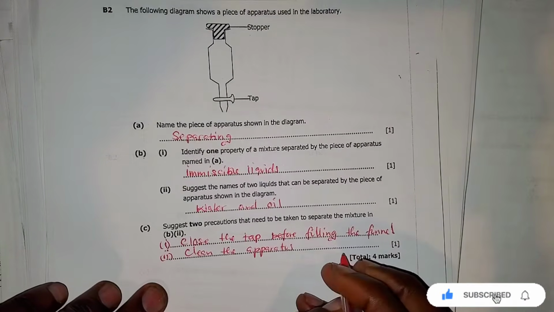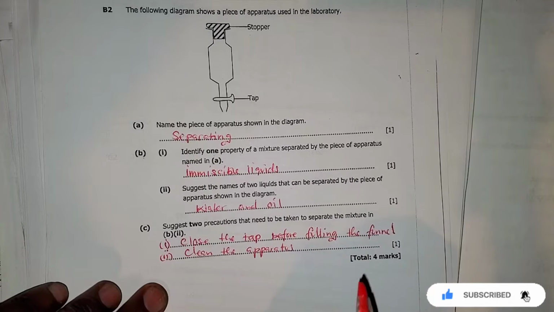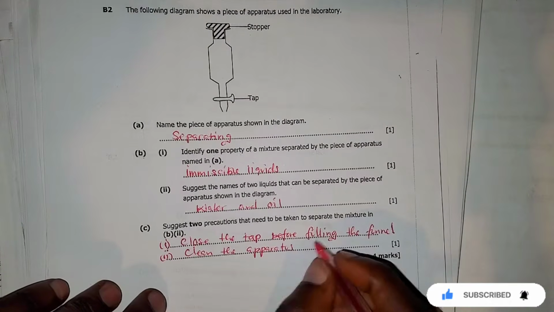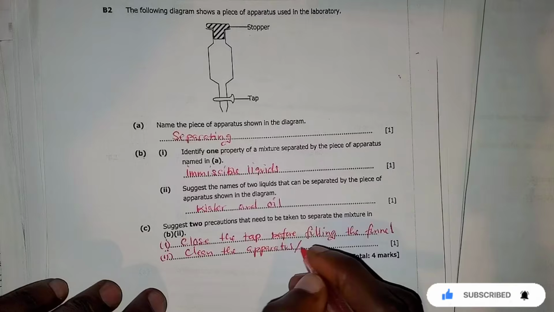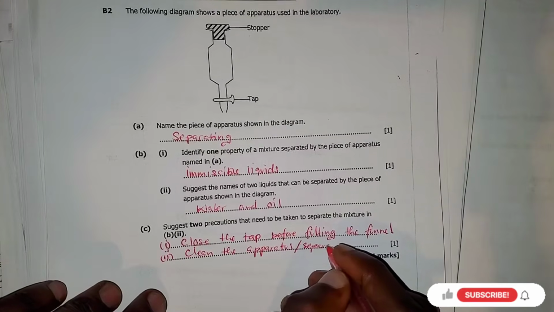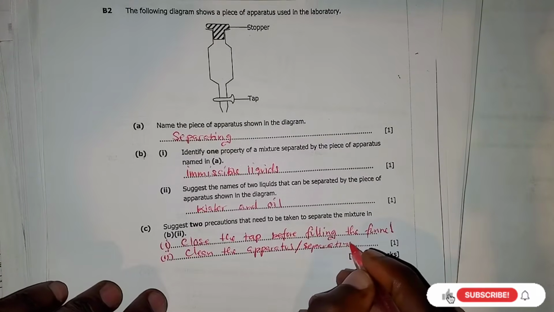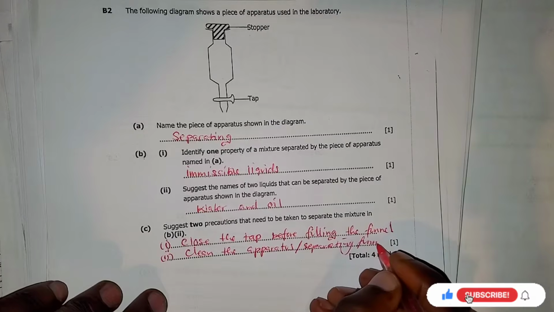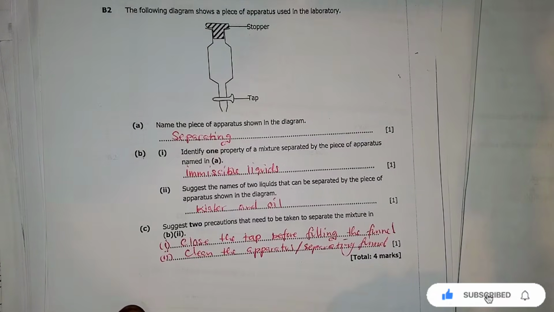Okay, apparatus. Clean the what? The apparatus. Which is the separating what? Separating funnel. Okay, which is the separating funnel. All right. So that's all.